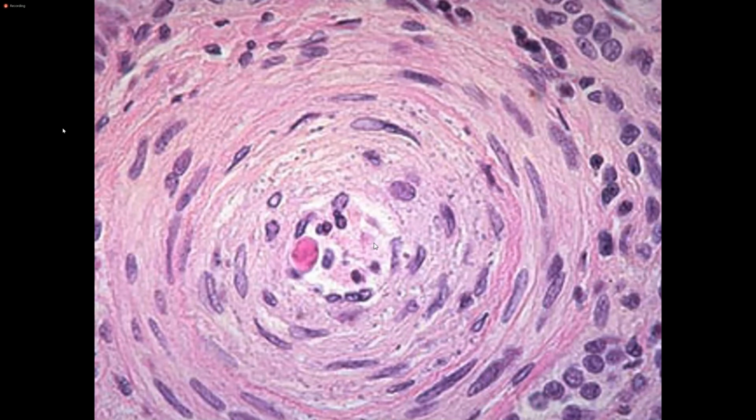And here you remember that when we talked about the hyaline arteriosclerosis, this is what we call hyperplastic arteriosclerosis.